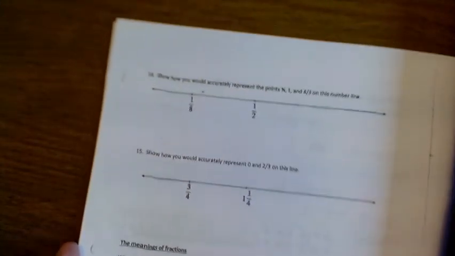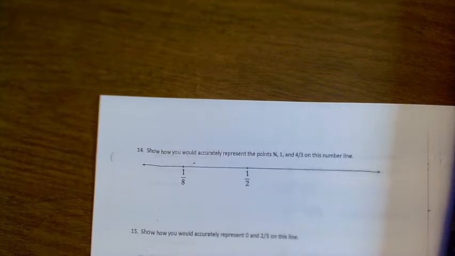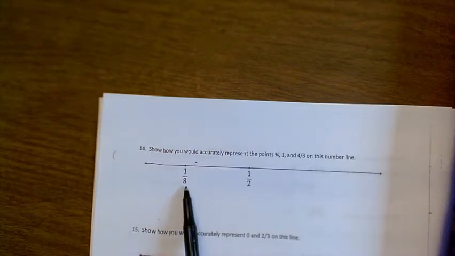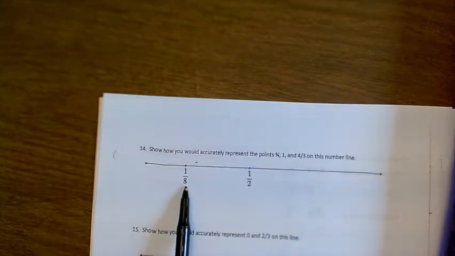Okay, 13. All right, 2 more. All right, so now 14. It says, show how you would accurately represent the points 3/4, 1, and 4/3. So this one's a little different because we're just given 1/8 and 1/2. So in order to do this, you would need to know those benchmark numbers of where 0 and 1 are going to be. So what do we know?